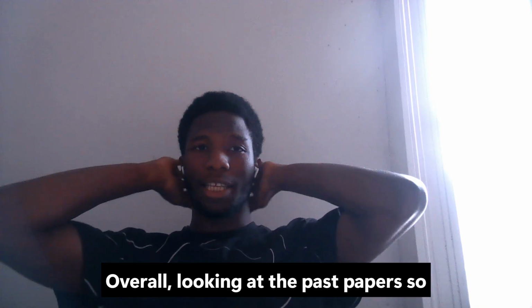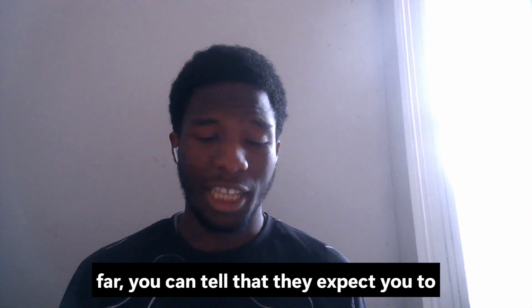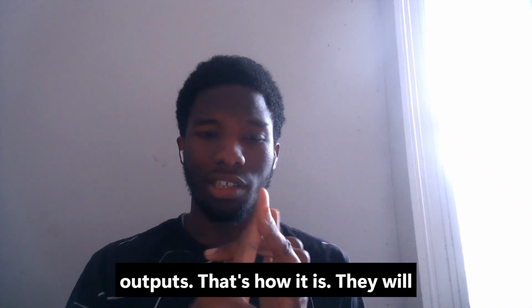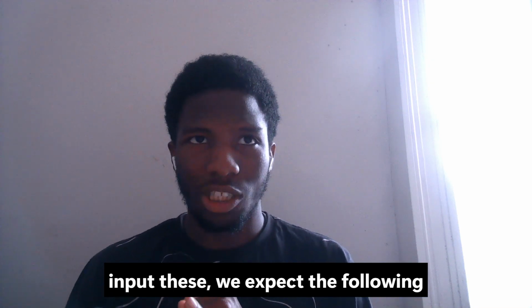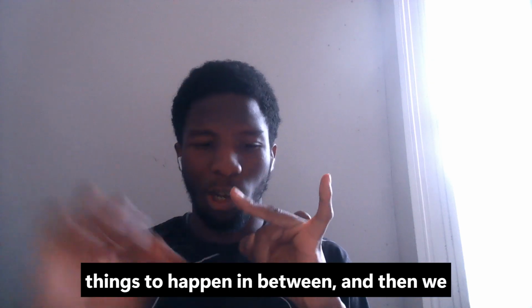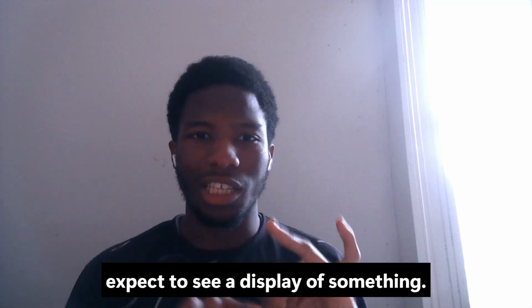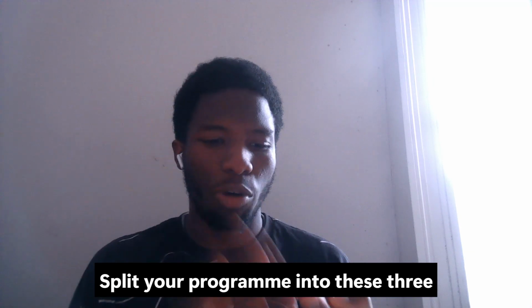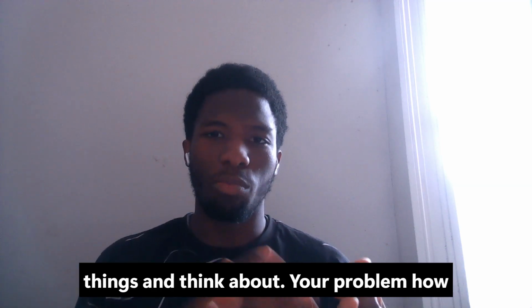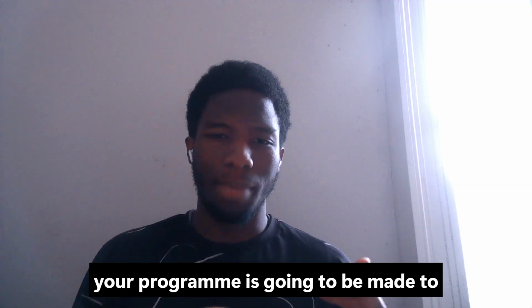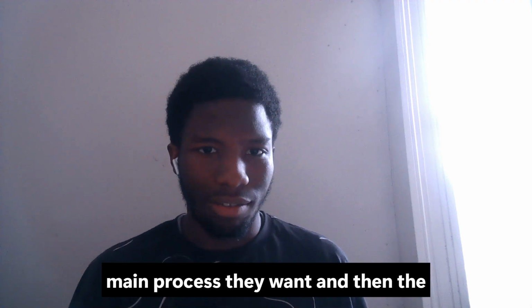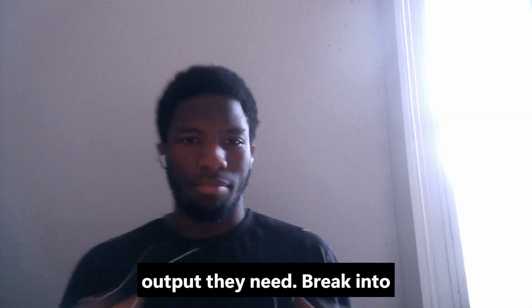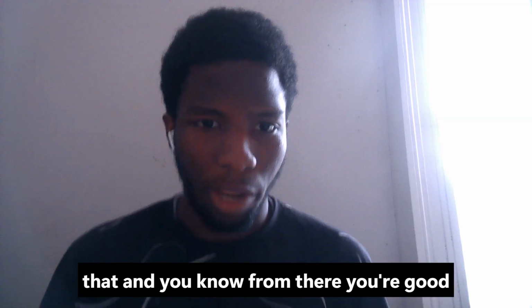The BTEC overall, looking at the past papers so far, you can tell that they expect you to do 3 main things: inputs, processes, outputs. That's how it is. They will always say, okay, we expect the user to input these, we expect the following things to happen in between, and then we expect to see a display of something. Split your program into these 3 things and think about how your program is going to be made to solve the input bit, the main process they want, and then the output they need. Break it into that, and from there you're good to go.